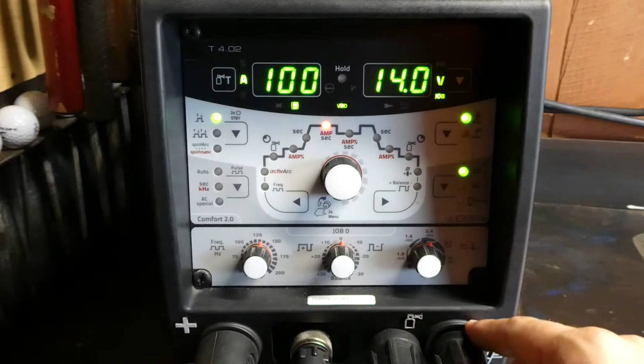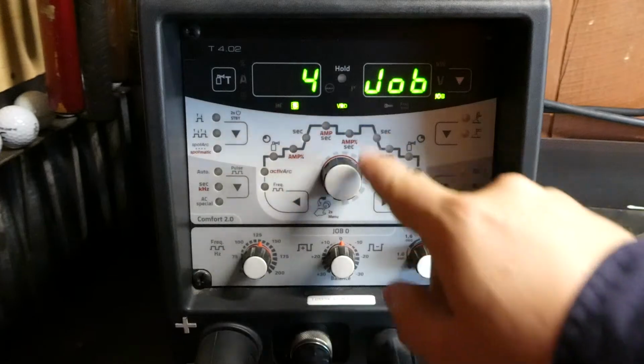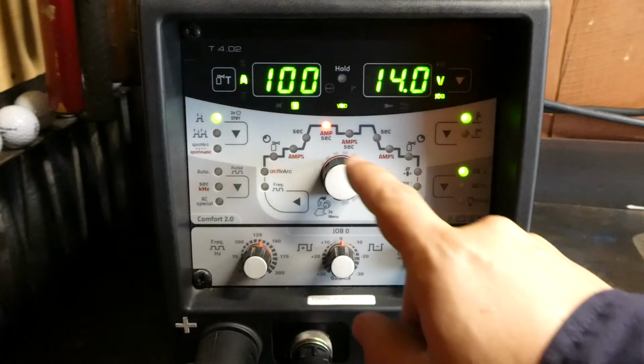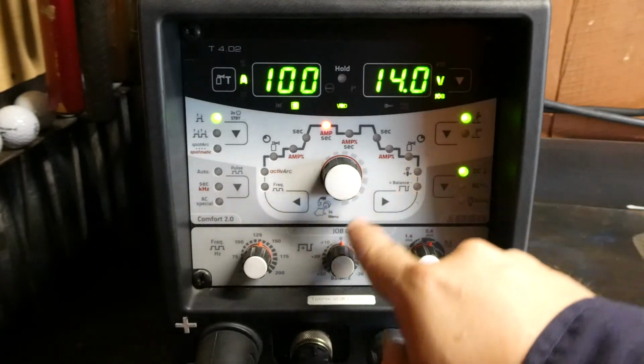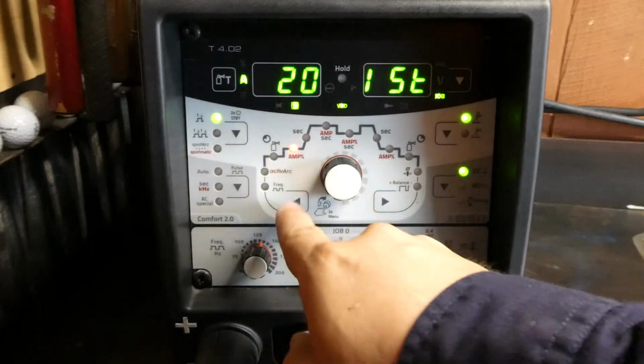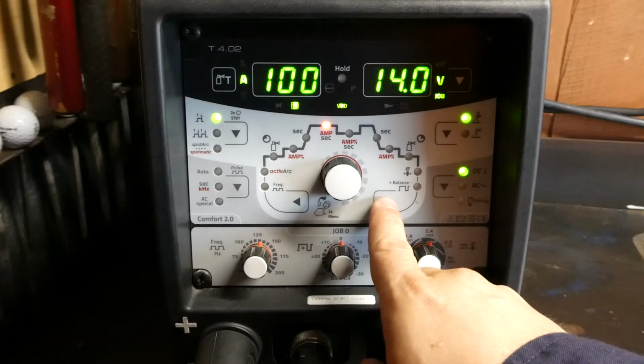Rightio, so here we are back on our machine. We're currently working in job 4, so everything else is remaining the same. Now if we cycle back to one of these two values, you'll see it now shows amps, 20 amps, not 20% like it was before. So now we're working in absolute values.